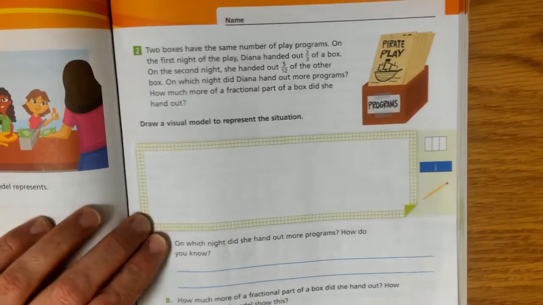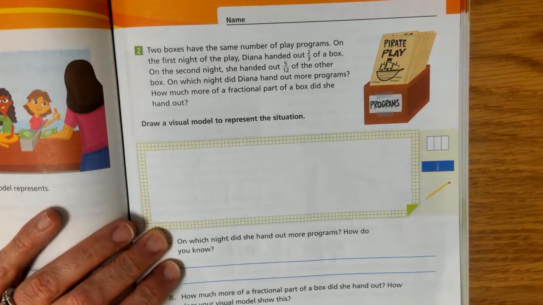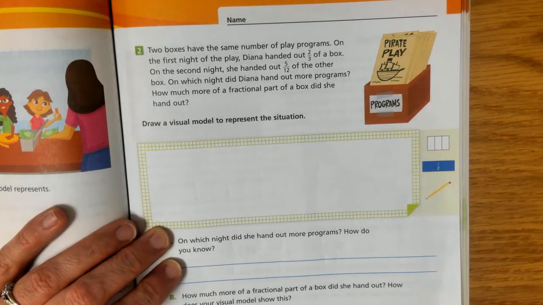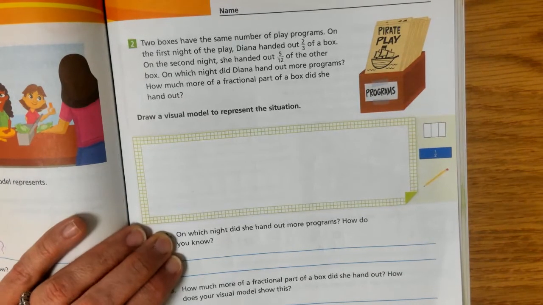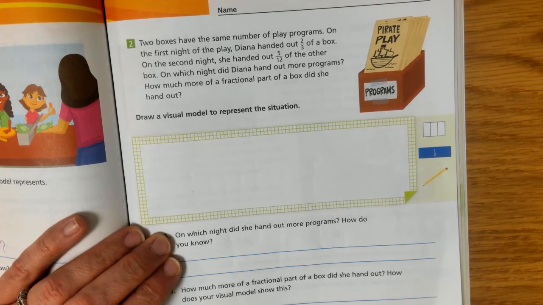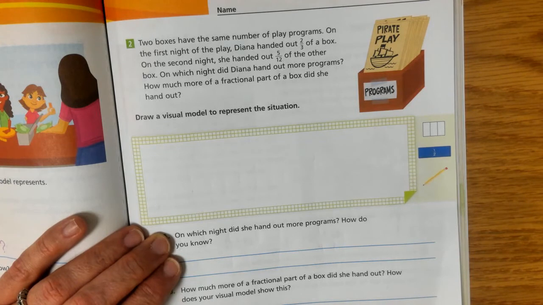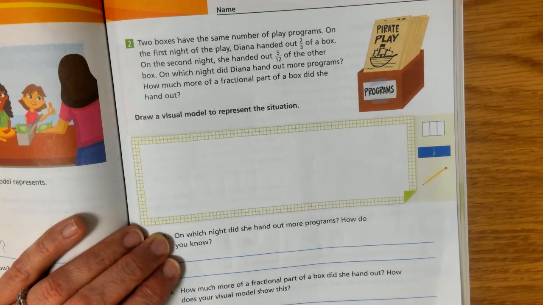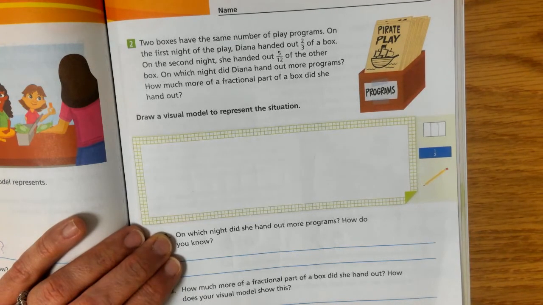All right, number 2. 2 boxes have the same number of play programs. On the first night of the play, Diana handed out 2/3 of a box. On the second night, she handed out 5/12 of the other box. On which night did Diana hand out more programs? How much more of a fractional part of the box did she hand out?